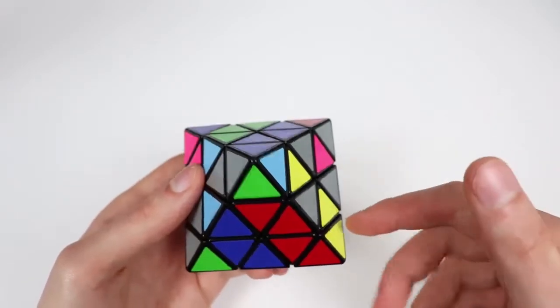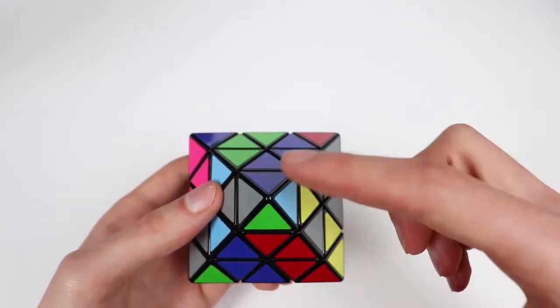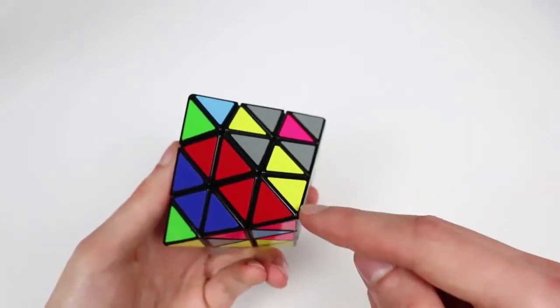So basically, let's say that we're forming our last bottom triple, and again I'm going to assume that we're only doing sledges here and using R moves to pair up the triangles with the corner.